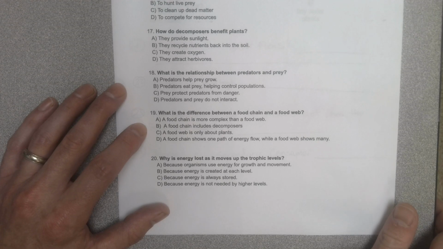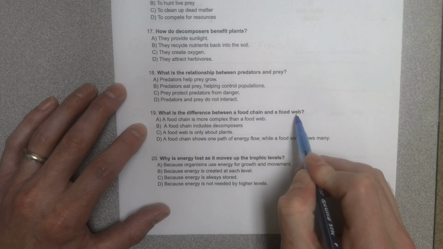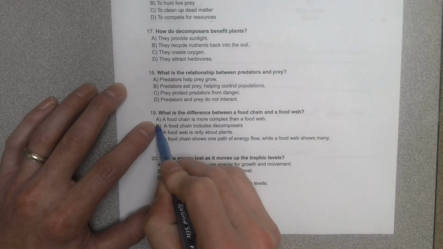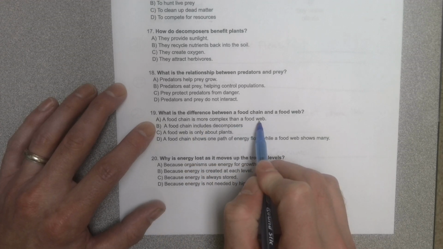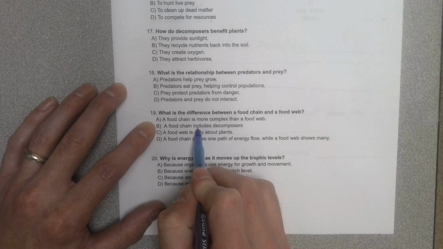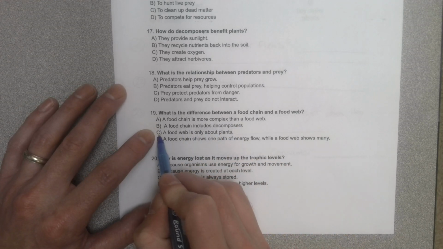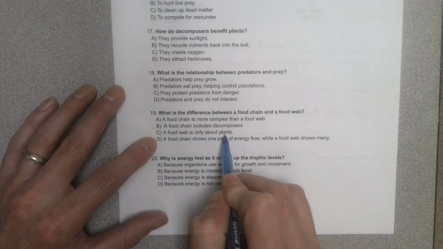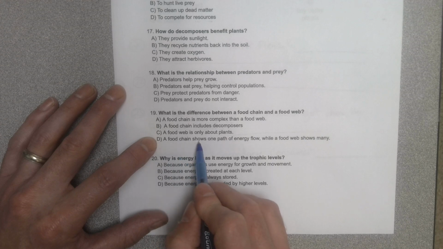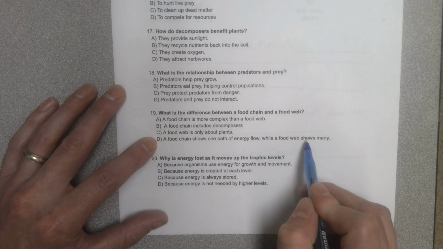Question number 19. What is the difference between a food chain and a food web? A. A food chain is more complex than a food web. B. A food chain includes decomposers. C. A food web is only about plants. D. A food chain shows one path of energy flow, while a food web shows many.